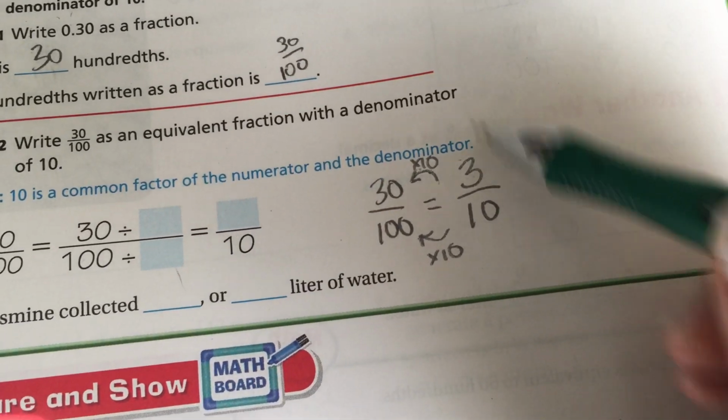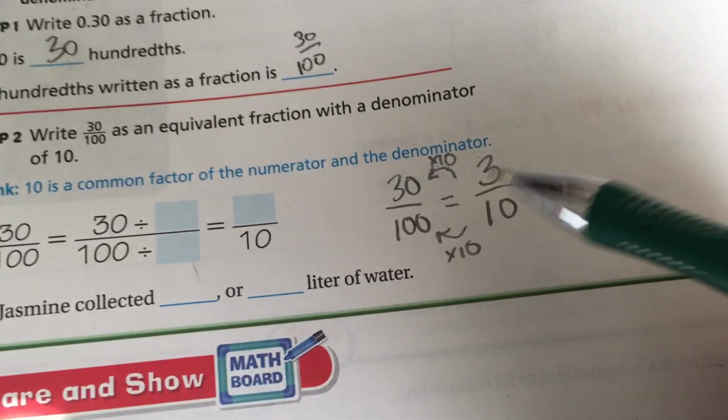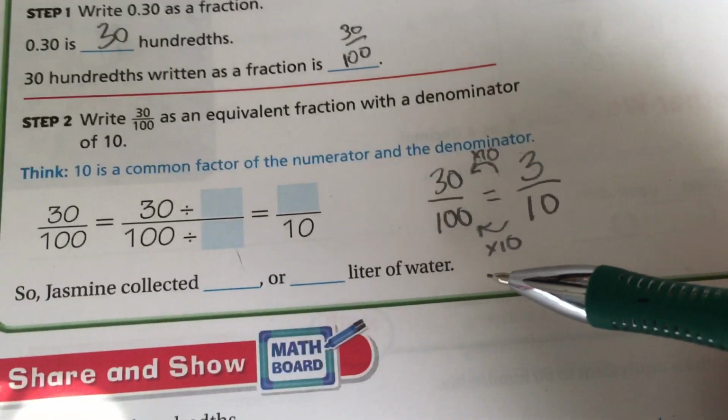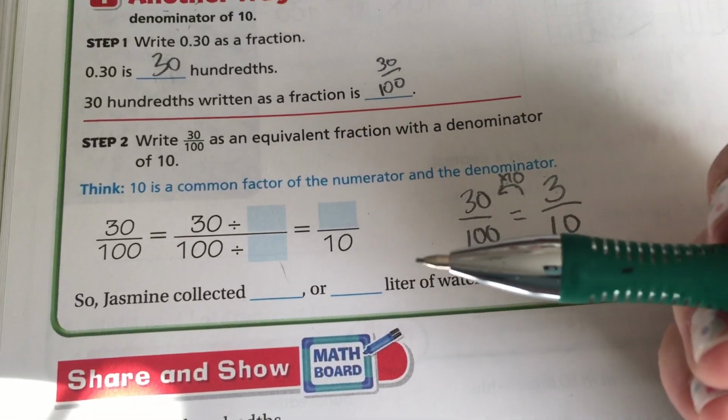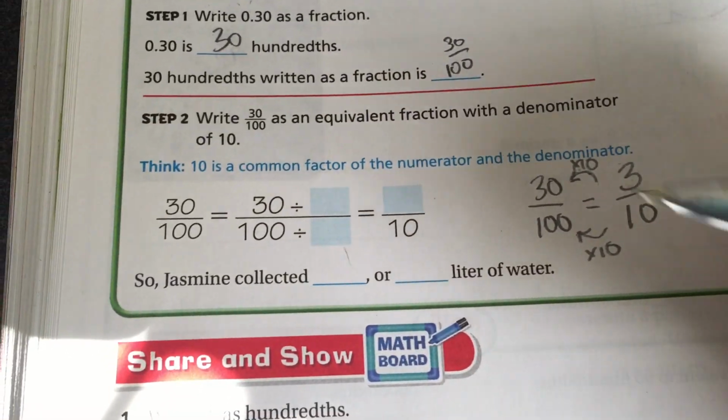If it's multiplying by 10 going the opposite way compared to the bottom, it doesn't work. So be careful with that. Those rules all still apply in this situation. Even though we're working with different kinds of fractions, the rules still apply.